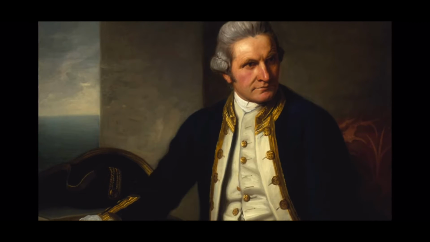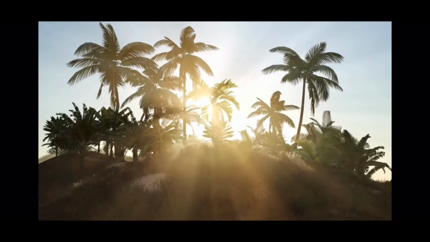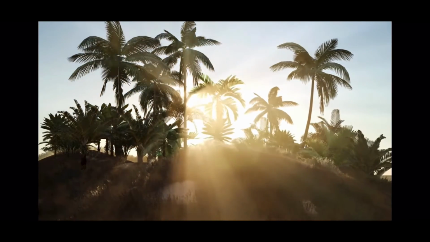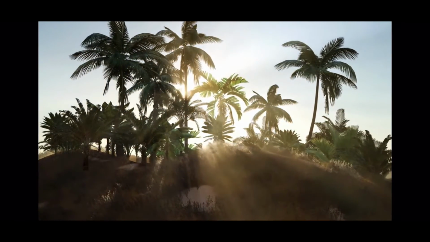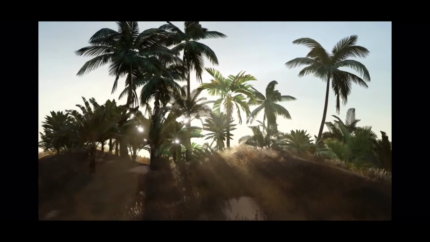Hey, guess what? Did you know that the first European explorer to discover Hawaii was Captain James Cook? Captain Cook and his crew discovered Hawaii on January 18, 1778. He named them the Sandwich Islands after his friend. In 1810, Kamehameha became Hawaii's first king, and the islands continued to have royal rulers into the 1880s. In 1898, Hawaii became a U.S. territory. It was named the 50th state in 1959.